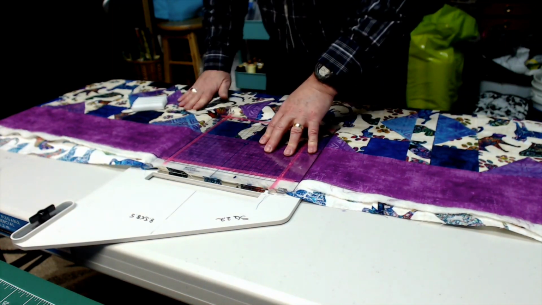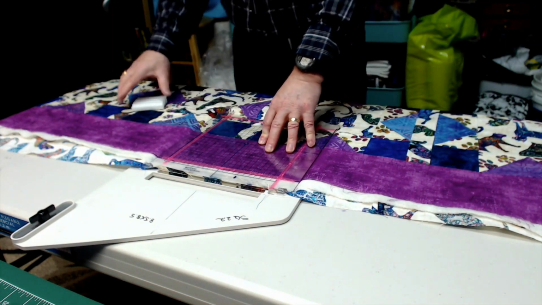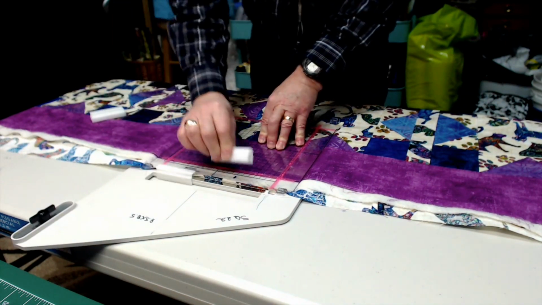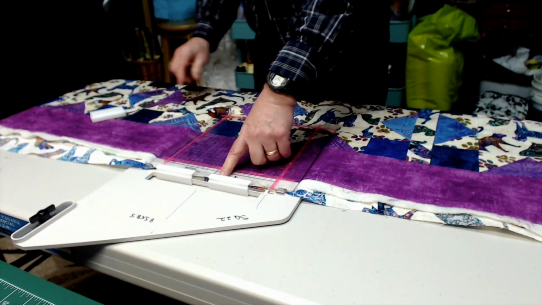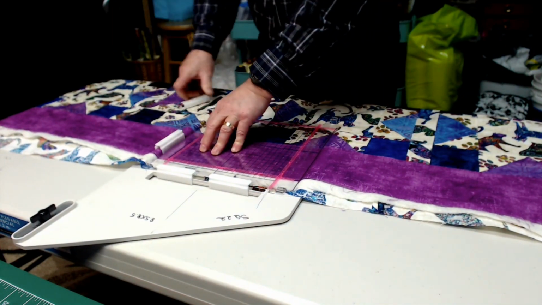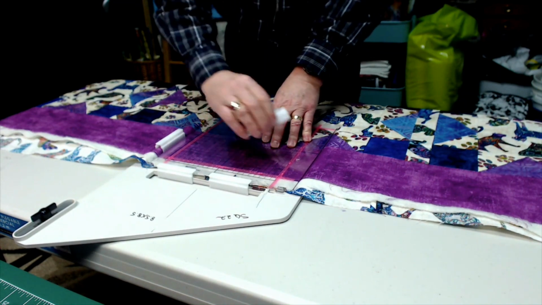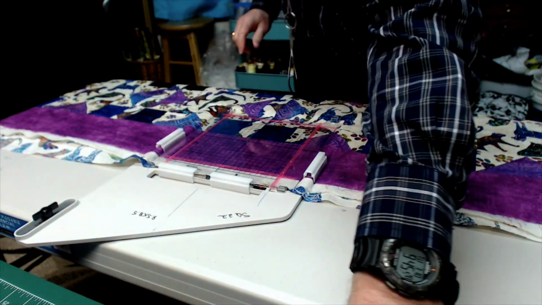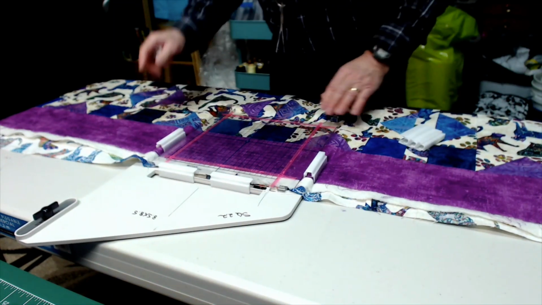And that's looking pretty good. So I'm going to clamp it. Now, I don't have much up here to clamp, but I'm not worried about that because there's clamps going all the way around this. Now, when you clamp it, it does pull the fabric. So you have to do a little bit of adjusting as you go along.